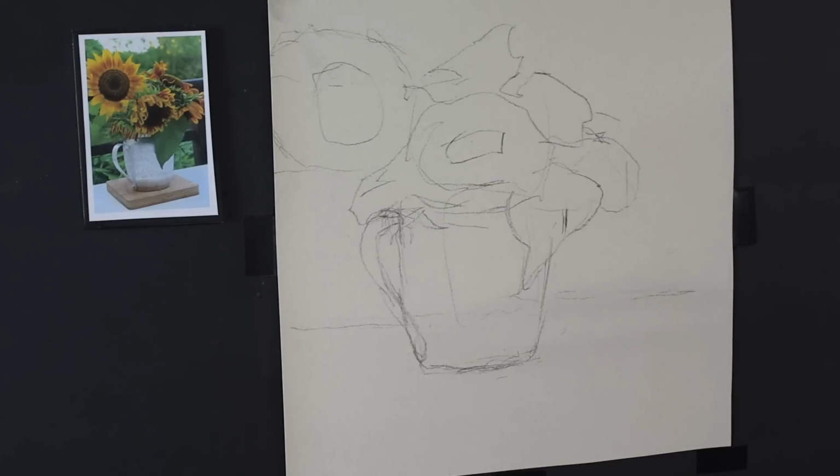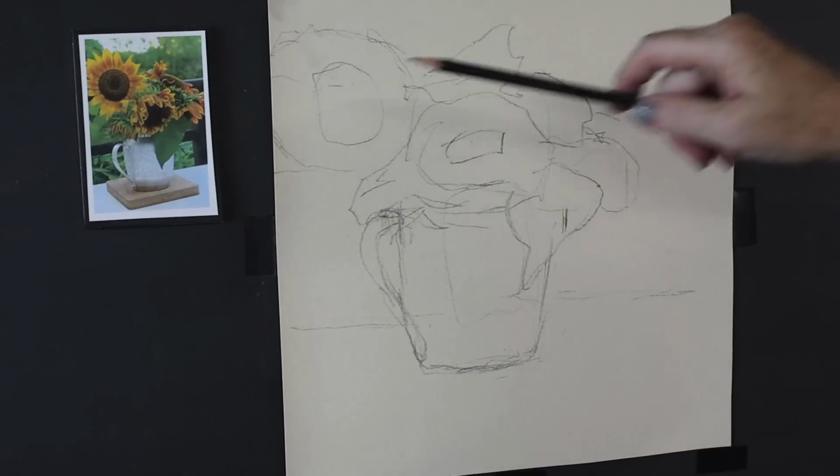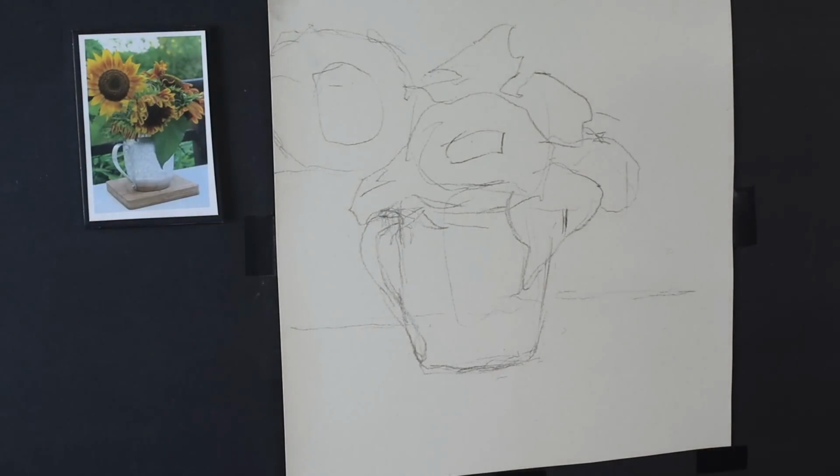Where's the light coming from? And unfortunately, in this photo, it was actually backlit, right? The sun was setting. It was like very late afternoon. And so there's no light on the flowers themselves. They were backlit. But that's not going to be so interesting for this because I don't even see any shadows.